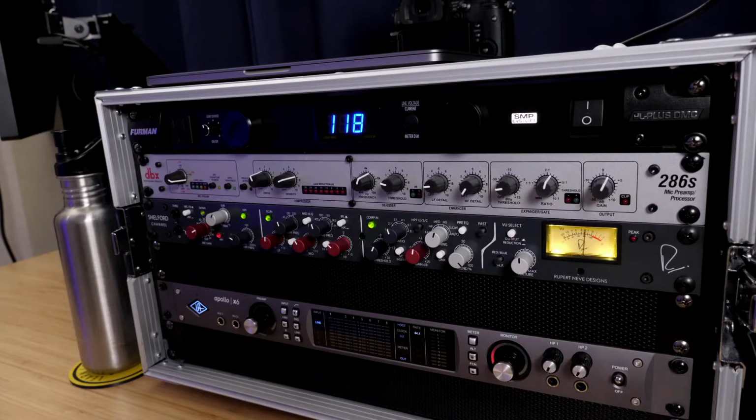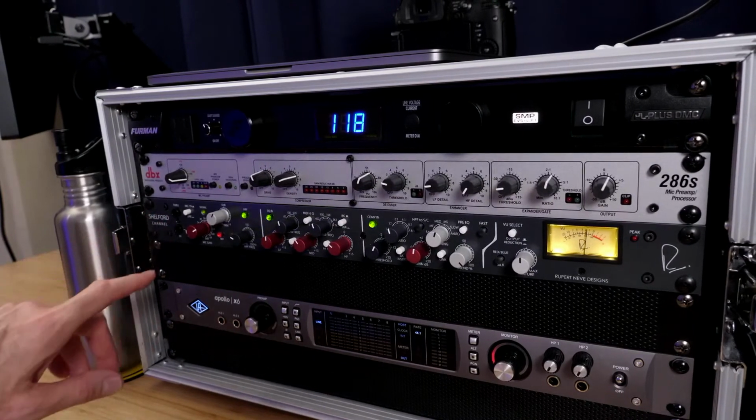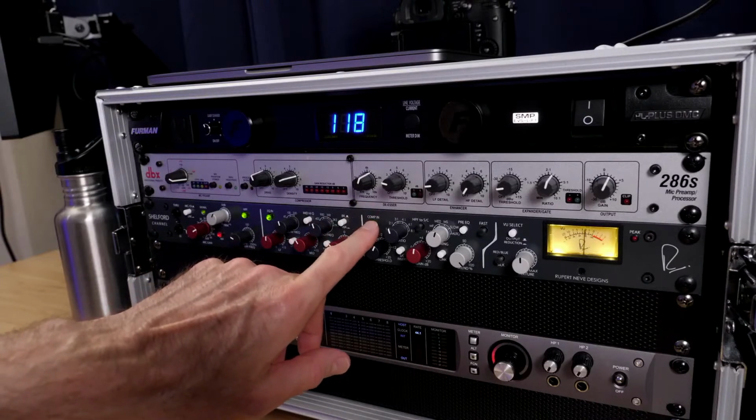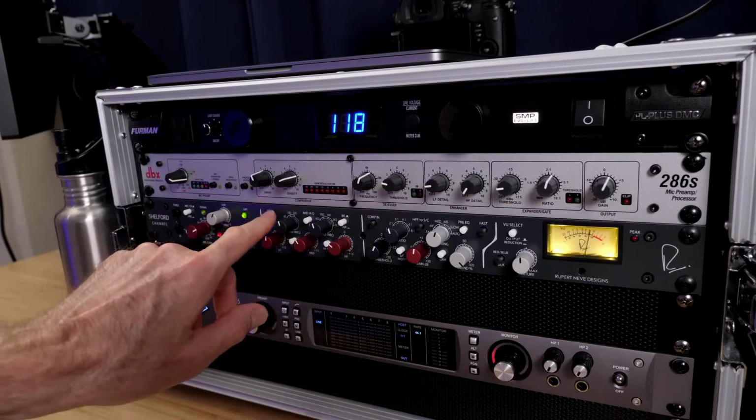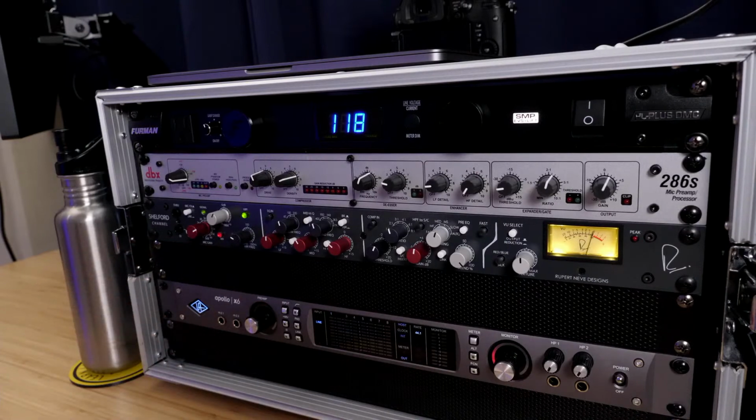So I've unplugged the lav mic so I don't pull that camera over. Let me just kind of demonstrate a few of the things here. So I'm going to turn the compressor off, and I'm going to turn the EQ off for now. Okay, so that's what it sounds like without the compressor or the EQ. You may have heard a little bit of a difference.